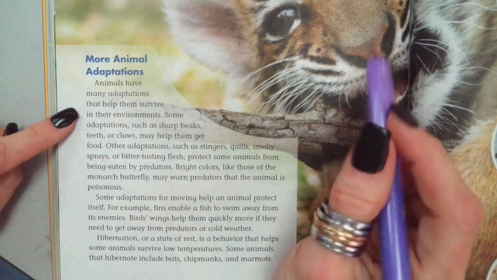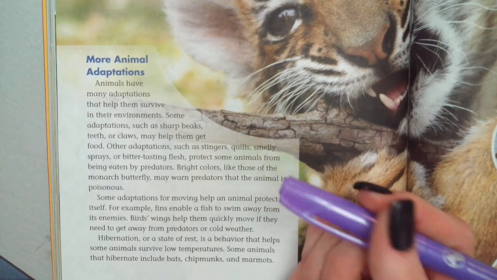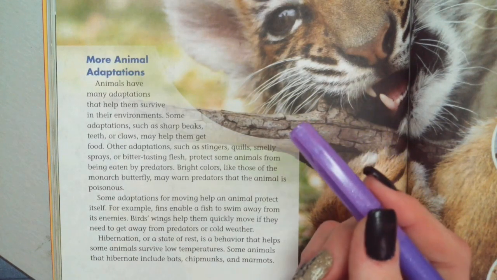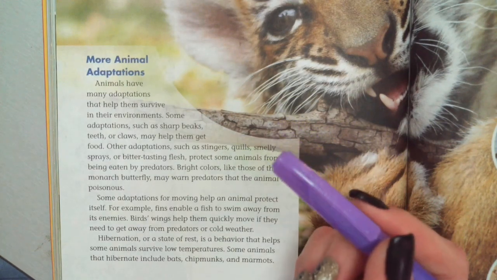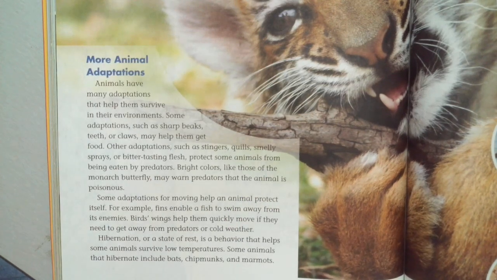Animals have many adaptations that help them survive in their environments. Some adaptations, such as sharp beaks, teeth, or claws, may help them get food. Other adaptations, such as stingers, quills, smelly sprays, or bitter-tasting flesh, protect some animals from being eaten by predators. Bright colors, like those of the monarch butterfly, may warn predators that the animal is poisonous.